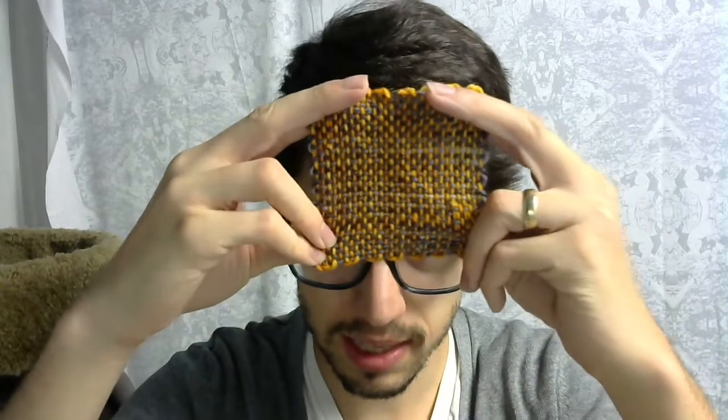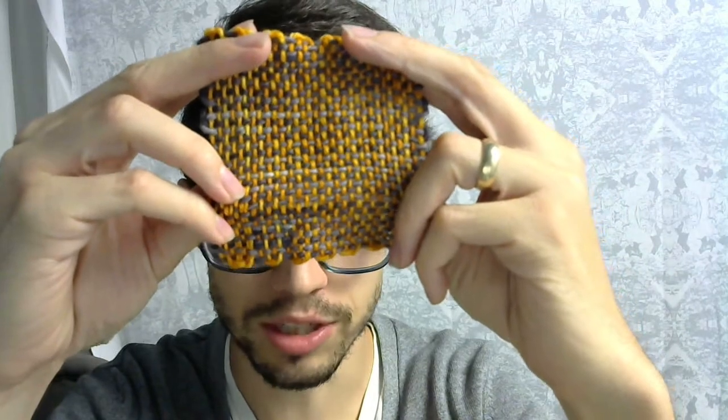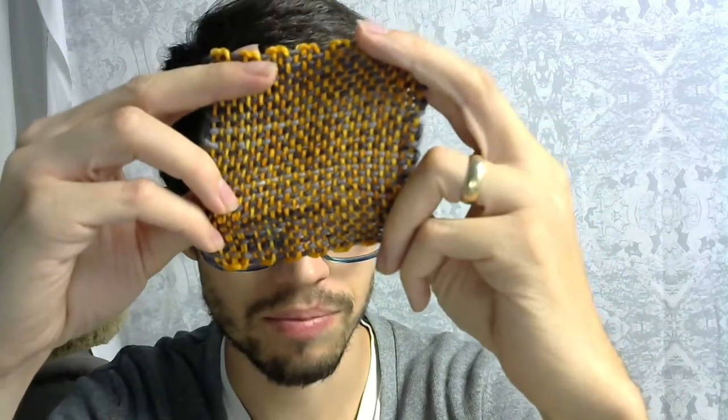So this is a swatch, and if you see it back here, it looks kind of like one color blended together. If I were to turn it on angle, let's see. That looks a little more orange, and that looks a little more gray. That's because if you look even closer, you'll see that my vertical threads are orange and my horizontal threads are gray.